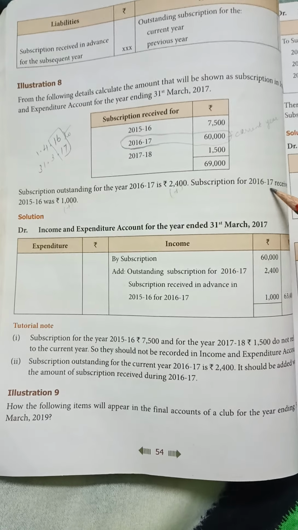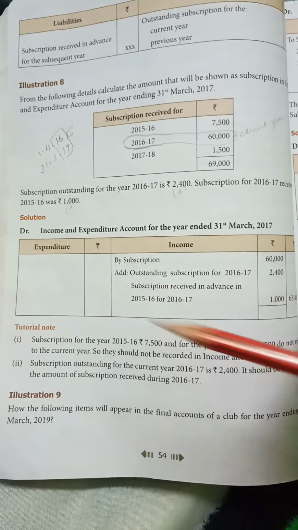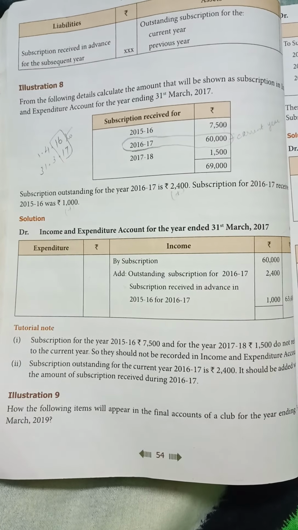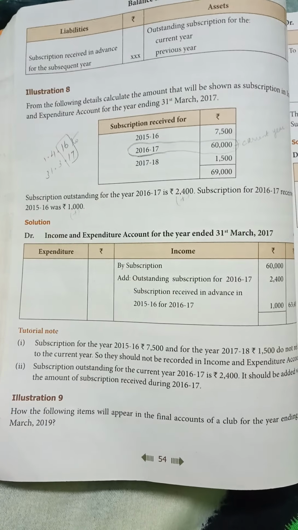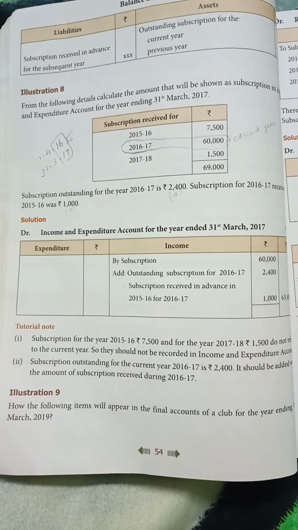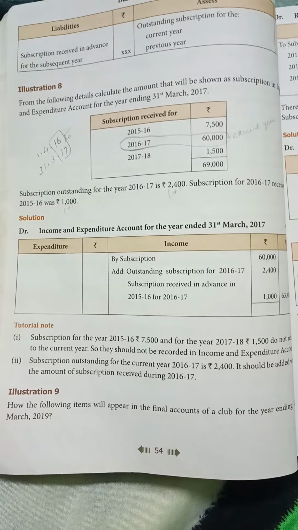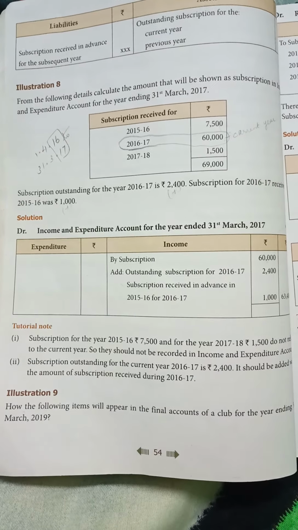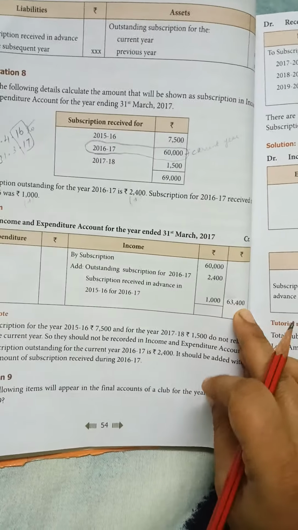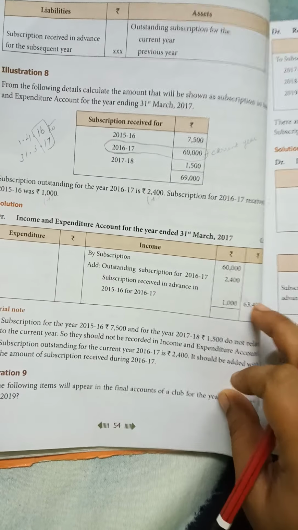And also we have received 1,000 rupees in advance, in the previous year itself, so we have to add up that amount also. So the actual subscription that we are supposed to receive is rupees 63,400.